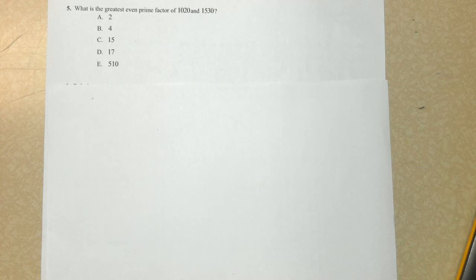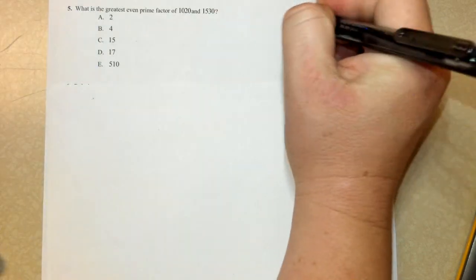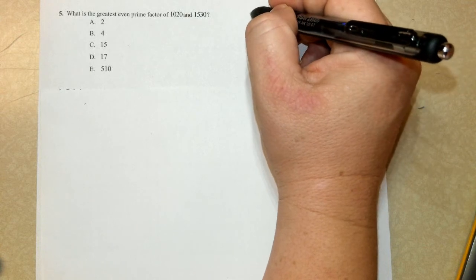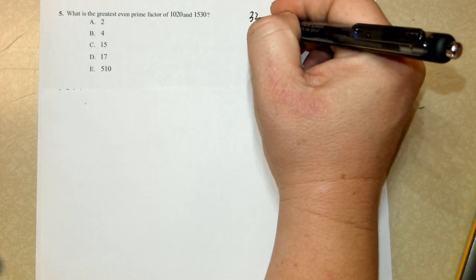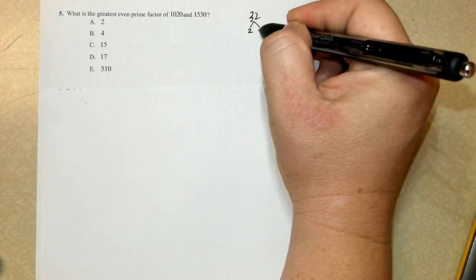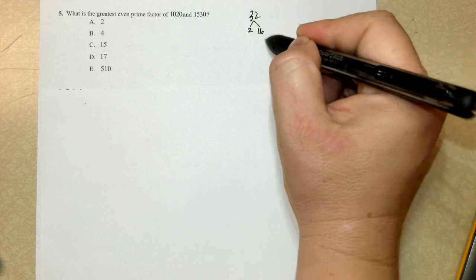So prime factorization. I want to first talk about what is prime factorization before we even add an even in here. So here's what prime factorization is. If I do, I'm going to do 32. So I start with 32. I'm just giving an example here. So 2 times 16 is 32.